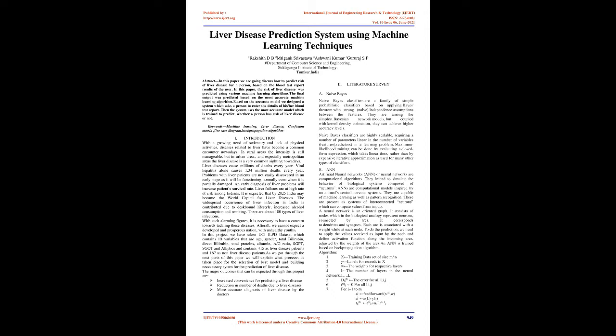Literature survey. Naive Bayes classifiers are a family of simple probabilistic classifiers based on applying Bayes' theorem with strong, naive, independence assumptions between the features. They are among the simplest Bayesian network models, but coupled with kernel density estimation, they can achieve higher accuracy levels.